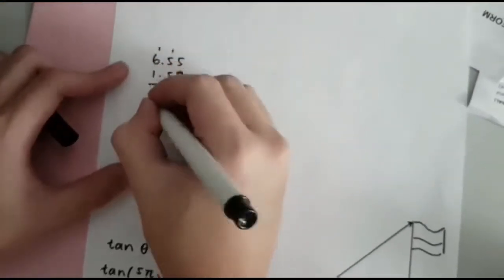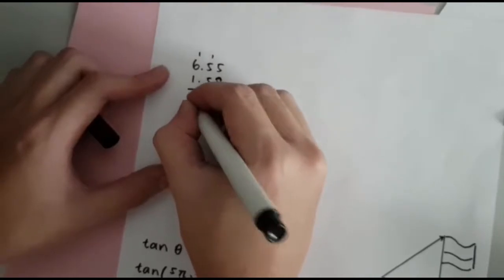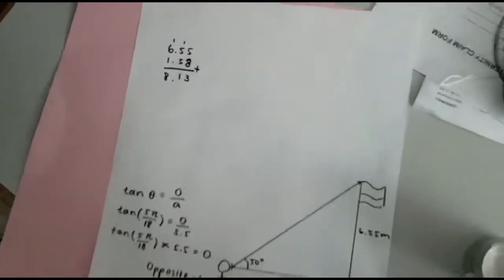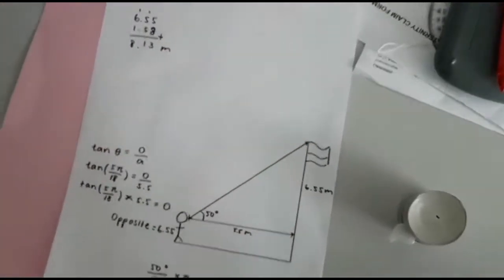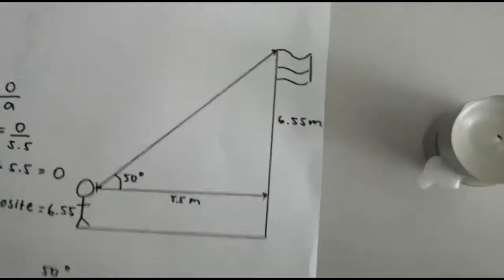And that will be 8.13, corrected to 3 significant figures. And there you go, we found the height of the pole using trigonometry.